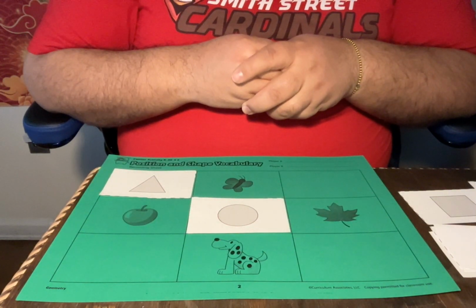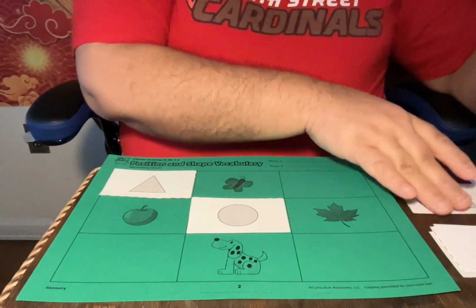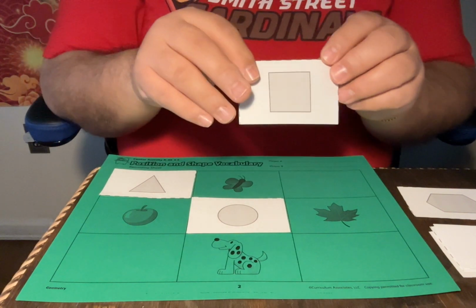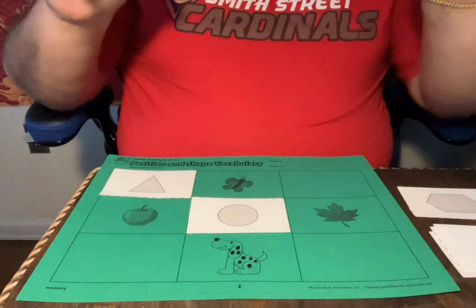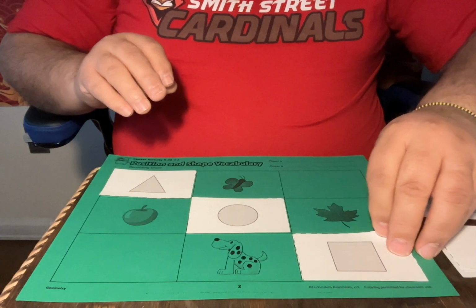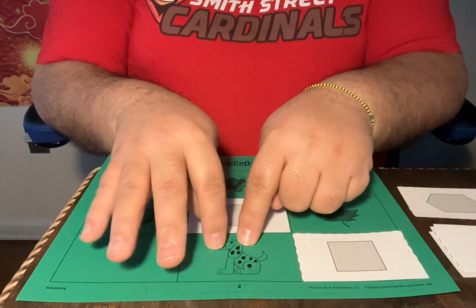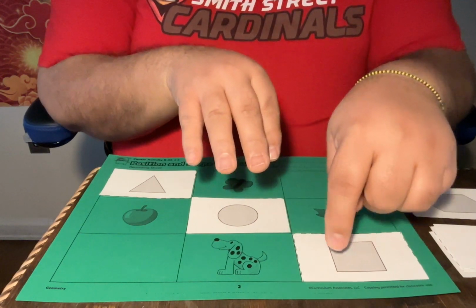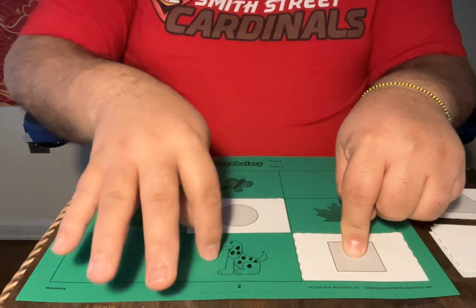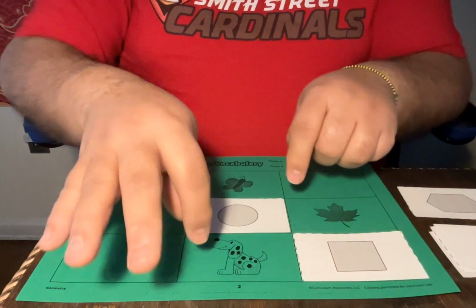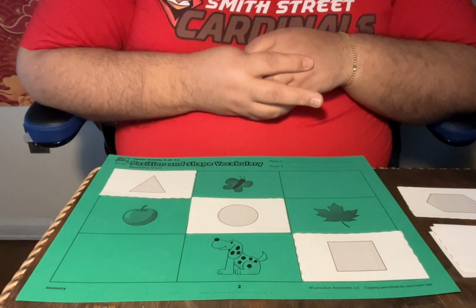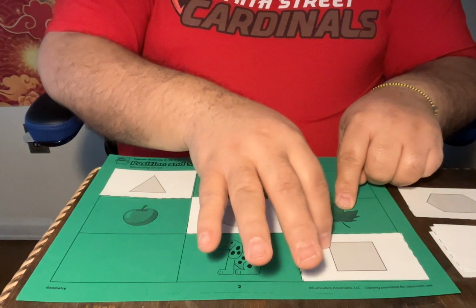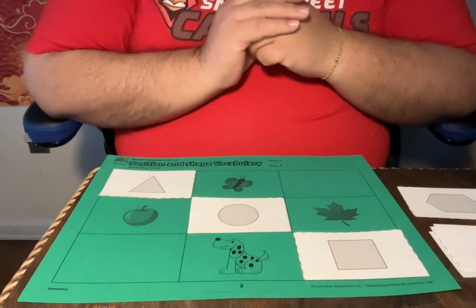Now we're going to look for square. I have a square right here. Here's square. This one says the square is behind the dog. Okay, here's the dog. This is the back of the dog. So this is behind. The square is behind the dog. The square is below the leaf.